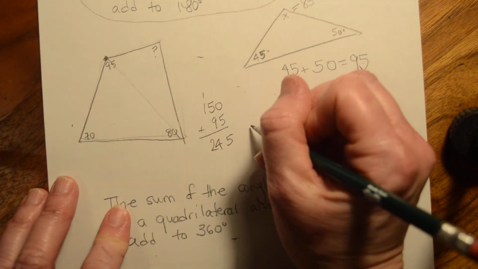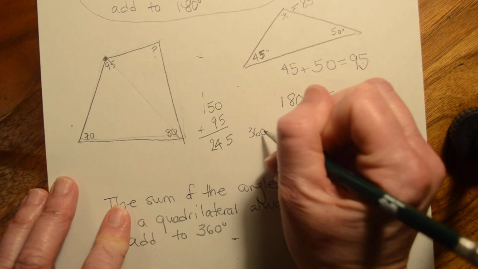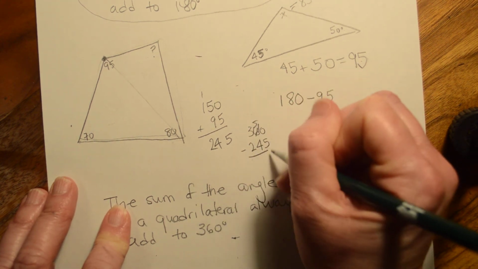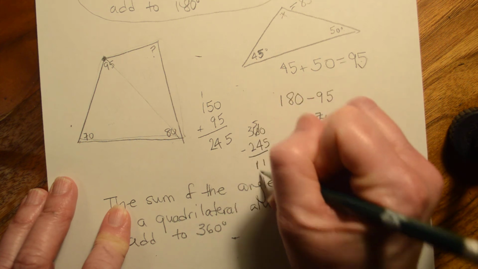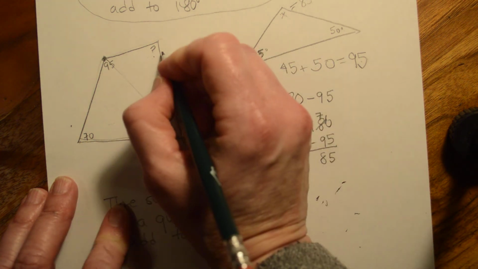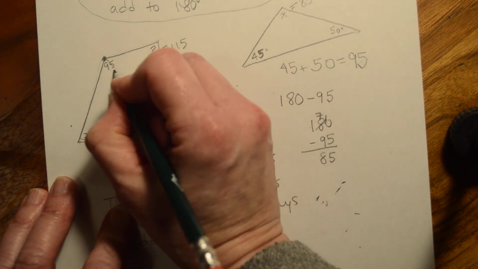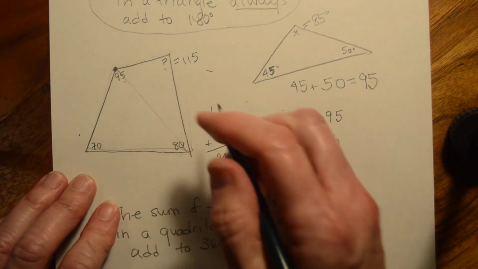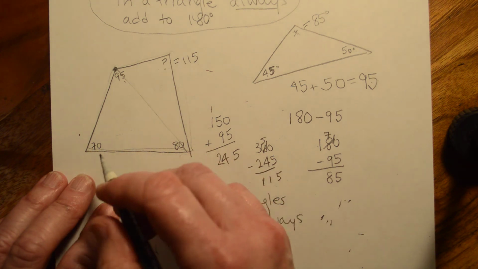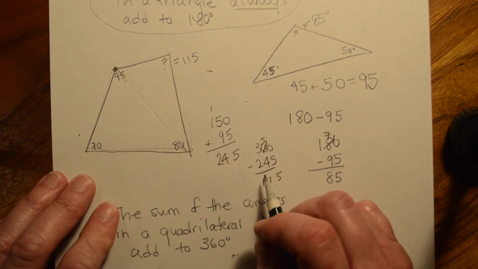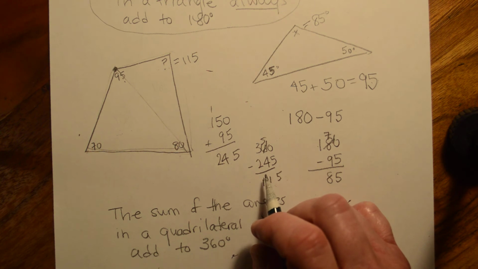Let's see, I'm going to subtract to do that. 360 minus 245. That's 5, that's 1. Clearly my drawing's not that accurate. It's telling us that this is 115. I think that angle's smaller than that one. So my picture was not good, but that's how you would do it. You would take and you would add up the angles that they give you, and this time don't subtract it from 180, subtract it from 360.